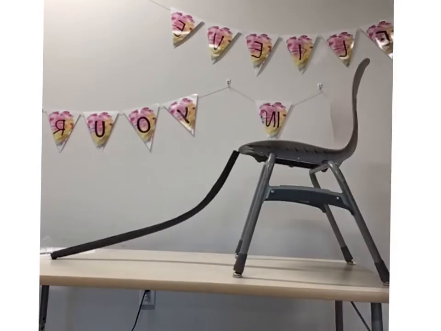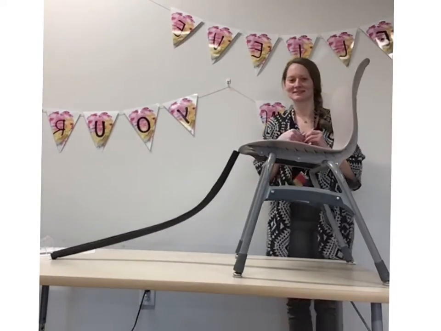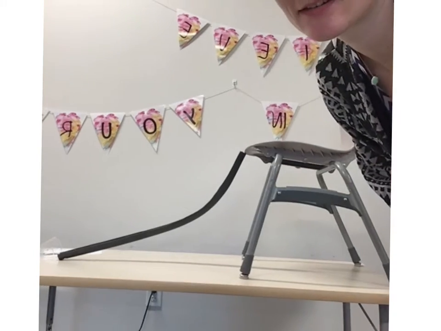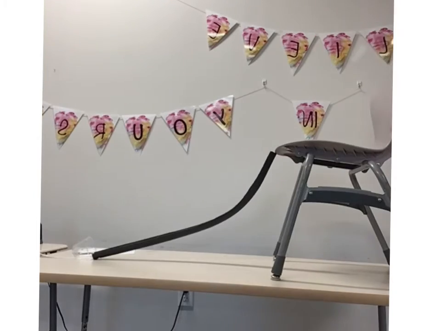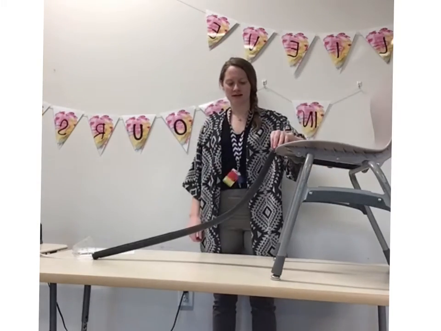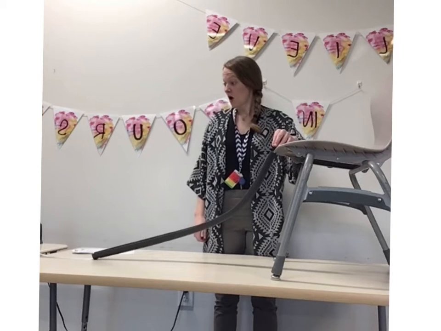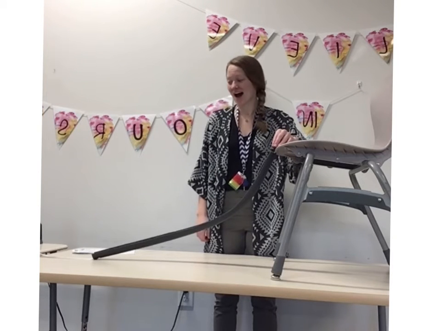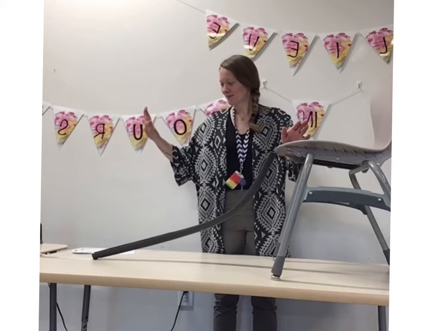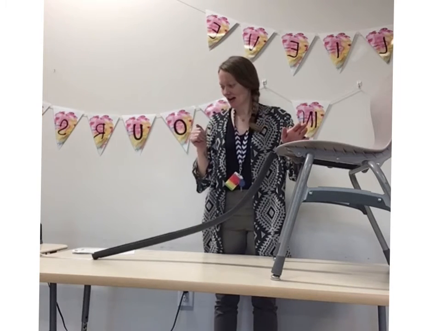All right, here we go. I can turn this so you can see a little bit better. Trial 1. The marble just obliterated the cup. It didn't even stay in the cup.